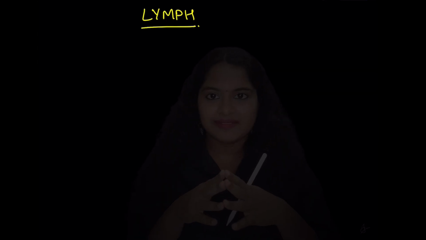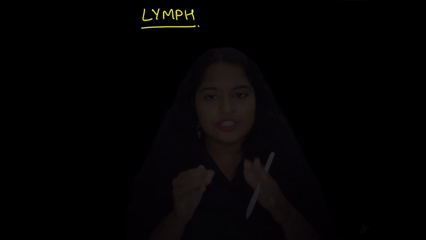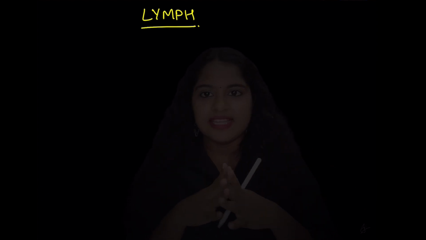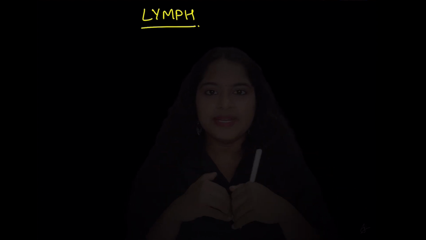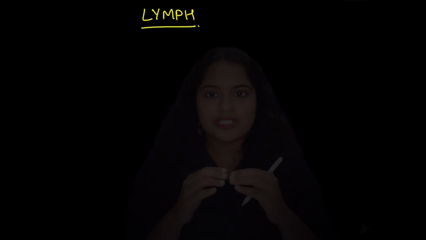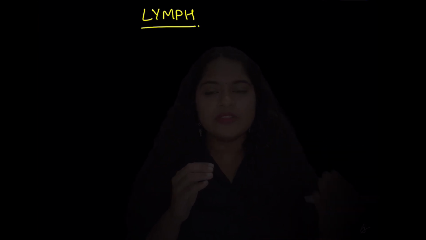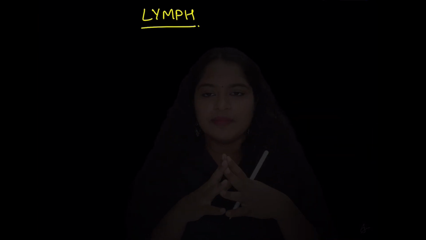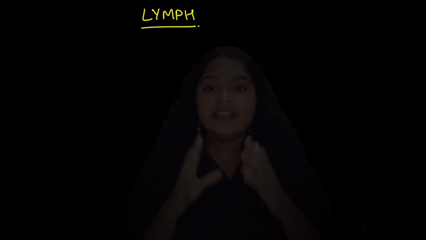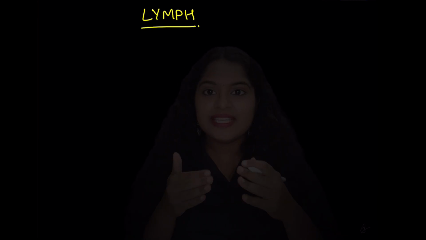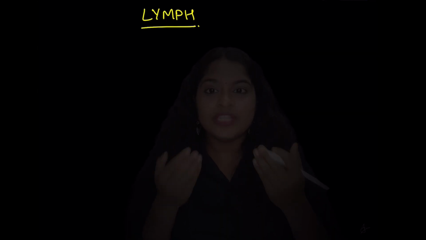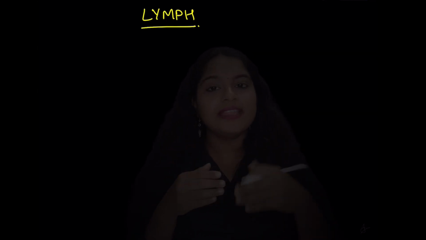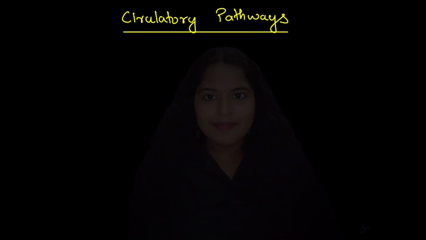back into a larger vein. And why is it drained into a large vein? Because once the tissue fluid is there, it will be exchanging gases, the oxygen will be removed and carbon dioxide will be taken in. So now this is deoxygenated and has to be given to the vein so that it will be taken to the heart for pumping into the lungs for oxygenation. Lymph is also an important carrier of hormones as well as nutrients. The fats are absorbed from our digestive system through the lacteals present in the villi and then later given to the blood.